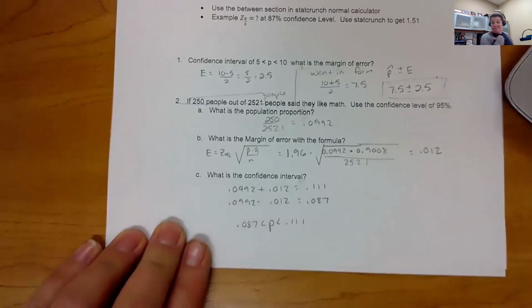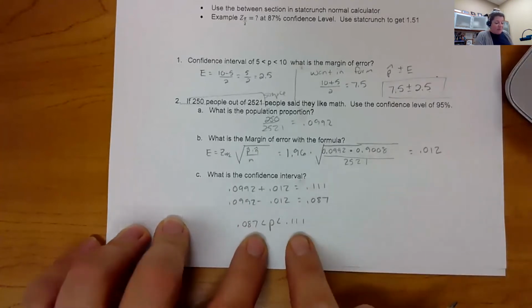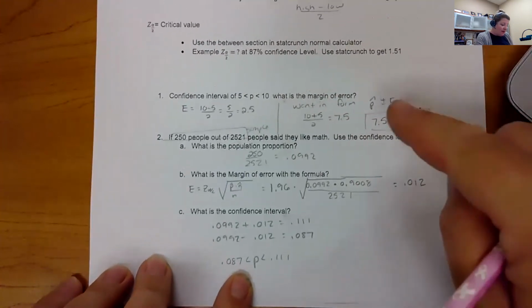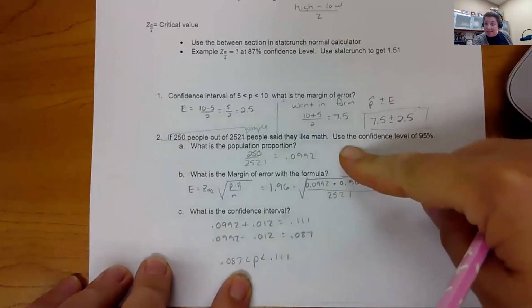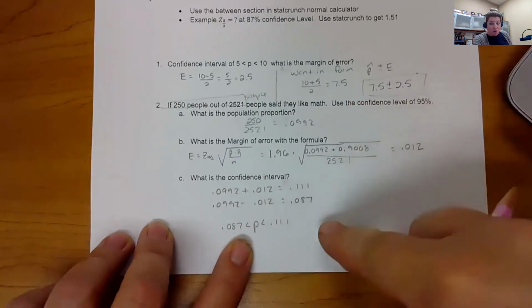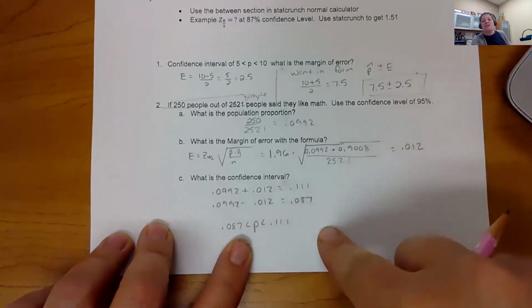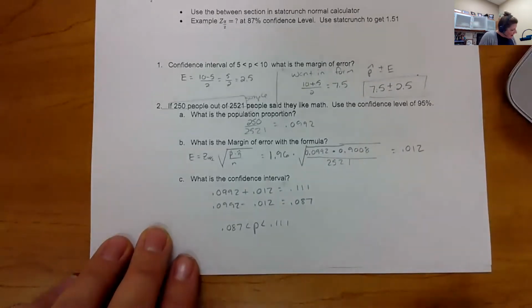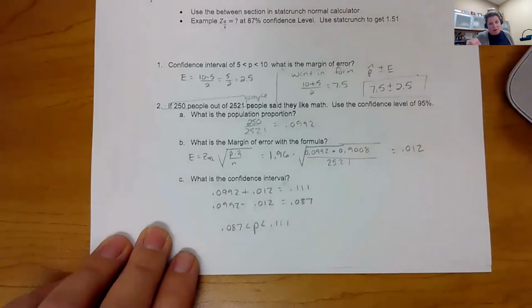So I'm confident at the 95% level that everybody who likes math is between about 8% and 11%. See? So what did I get? I got about 10% on my sample. And I said, okay, the true population is going to be within these two because of that error that we have. Okay, the error is going to be bigger the lower your confidence interval.